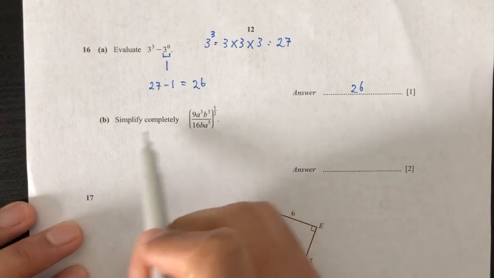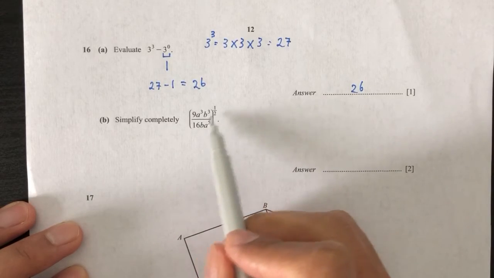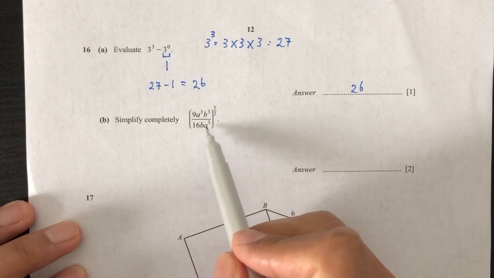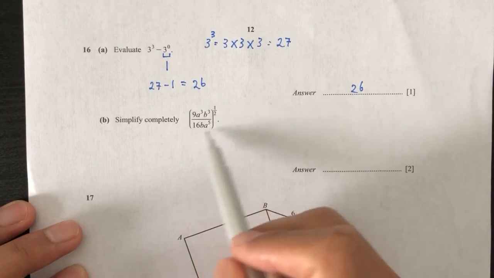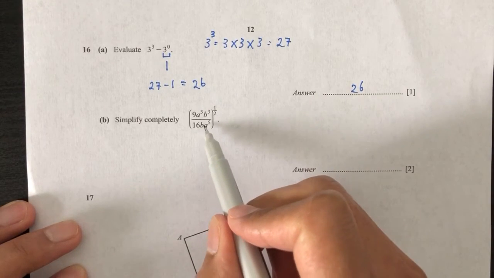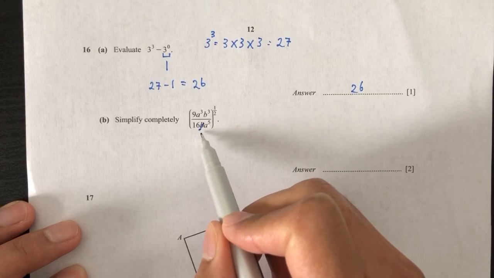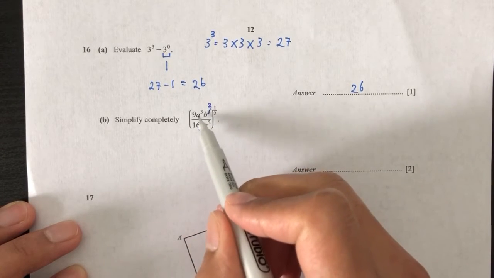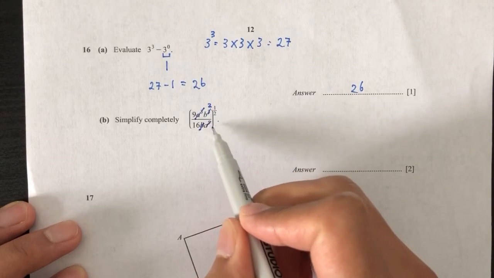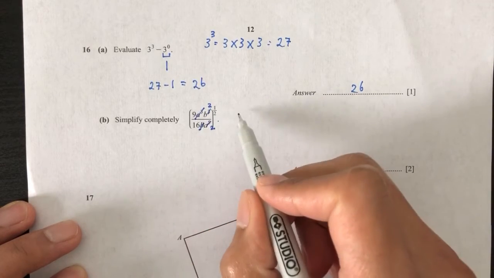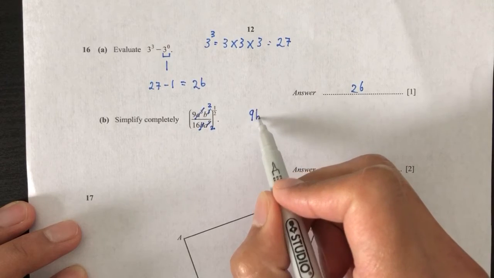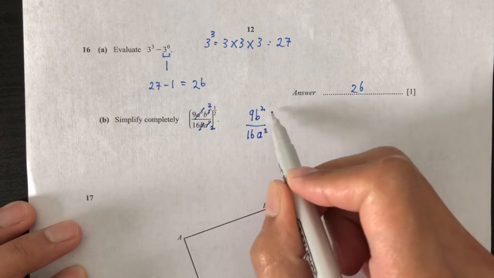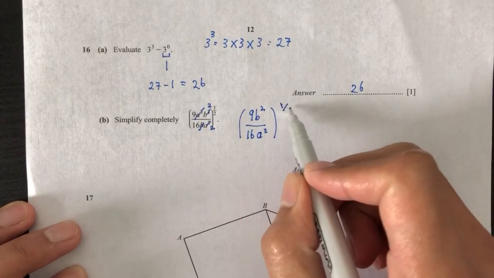And part B, simplify completely this fraction and power of half. So we have to first eliminate the common factors inside of the bracket. So let's have a look. Here we have b, cut off b. We have b3, so only b2 will be left. We have a3, cut it off. We have a2 left. So here we have 9 b squared divided by 16 a squared, power of half.